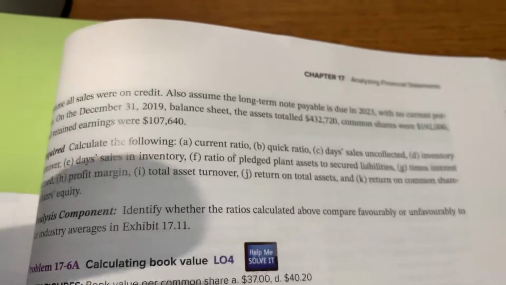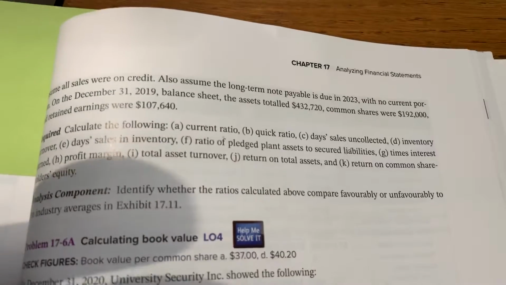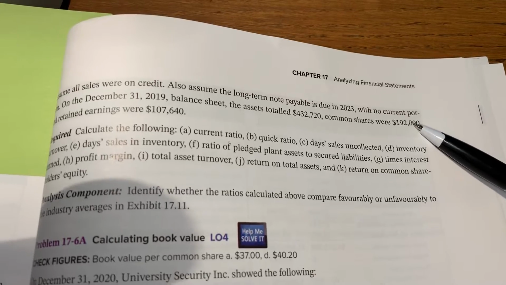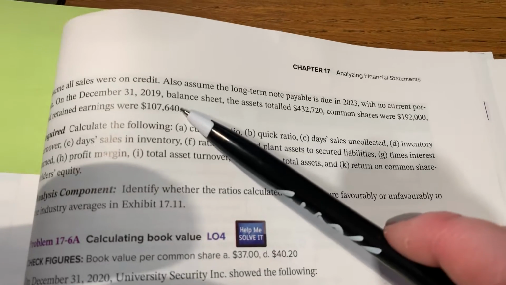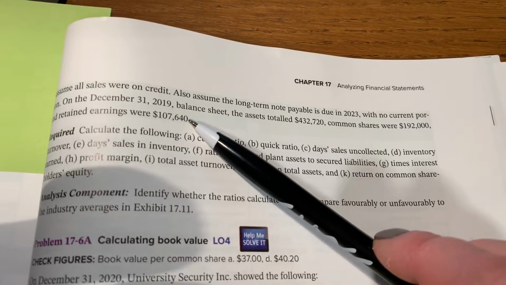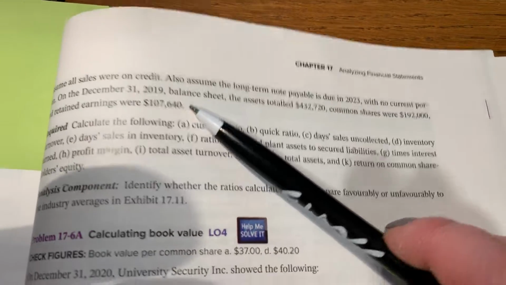Then we need to know our common shareholders equity for 2019. Let's look at our extra information here. They're telling us that we have $192,000 in common shares and $107,640 in retained earnings. That gives us $299,640.